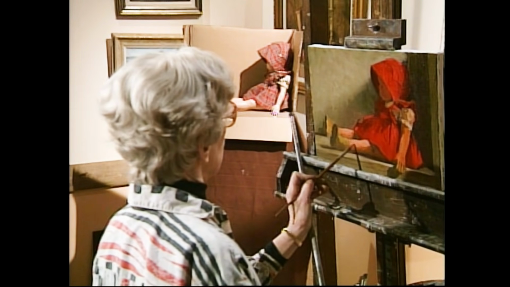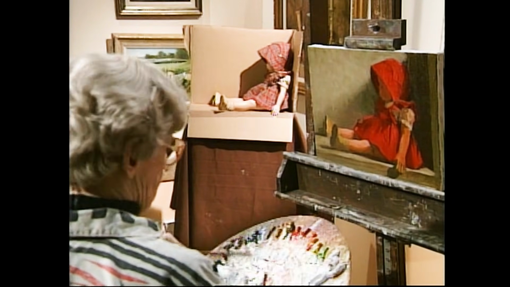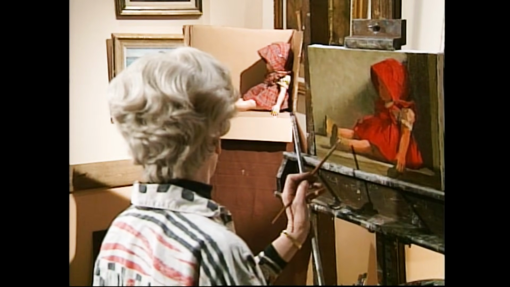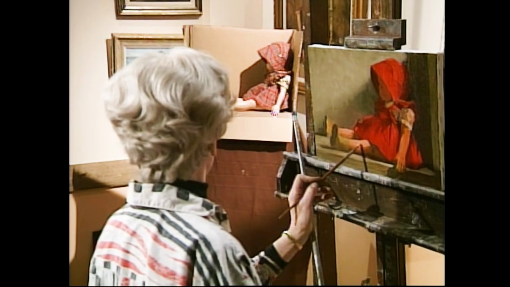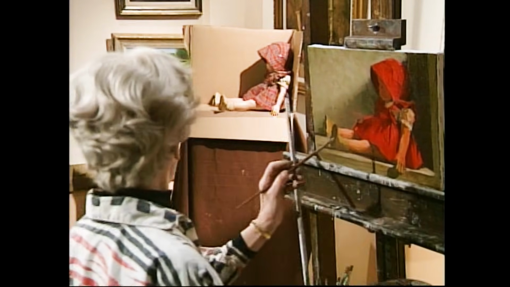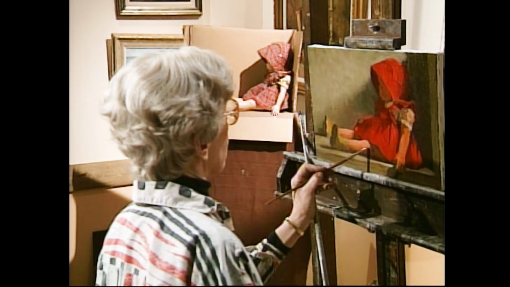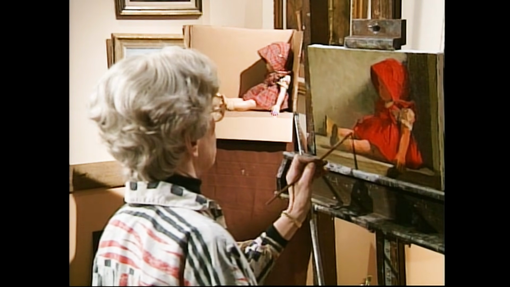If you don't finish and you want to work on it again, and you have to take it away from where it was situated in your studio, you can pick up the whole box and put it in the corner until you're ready to work on it again. I always put my subjects in a shadow box.